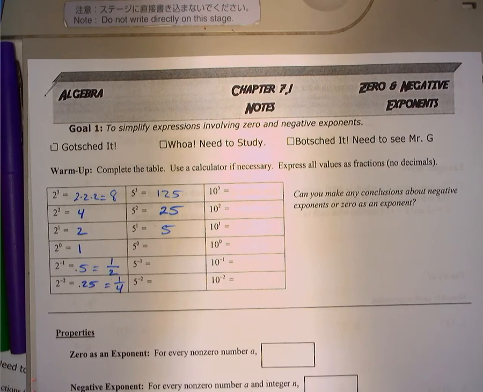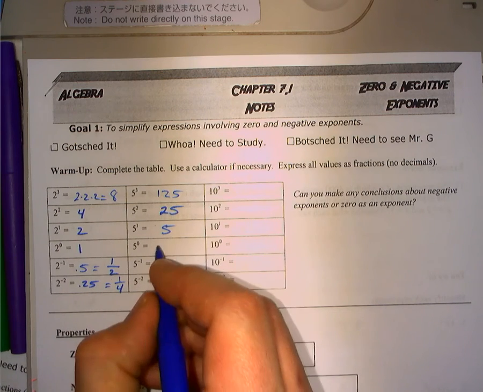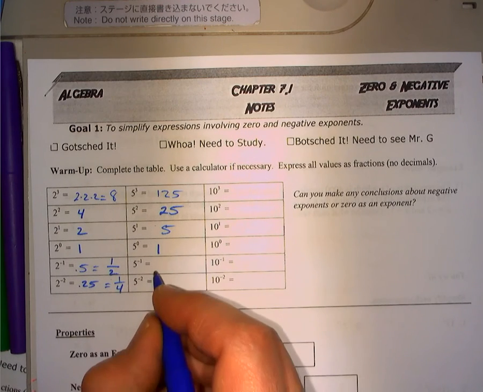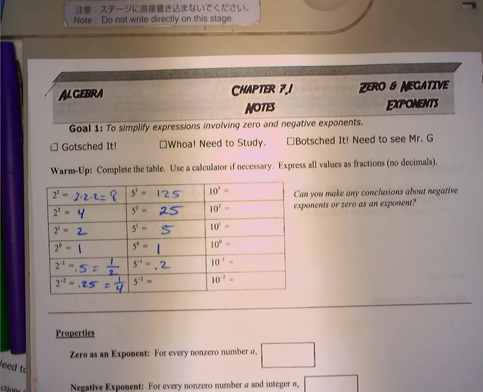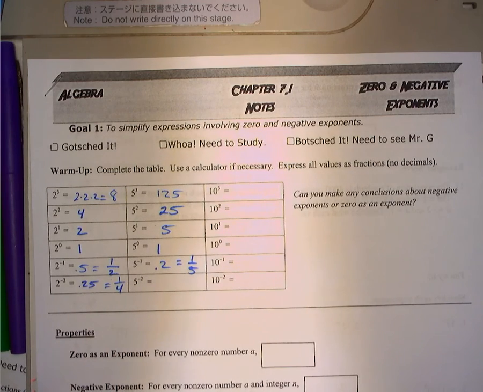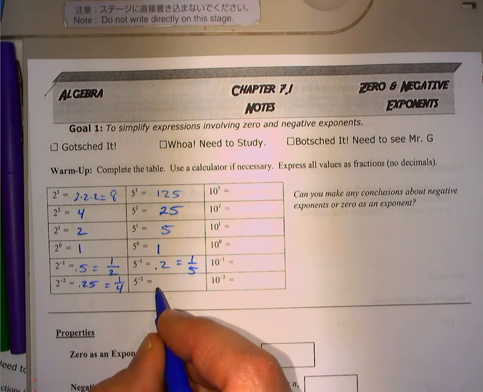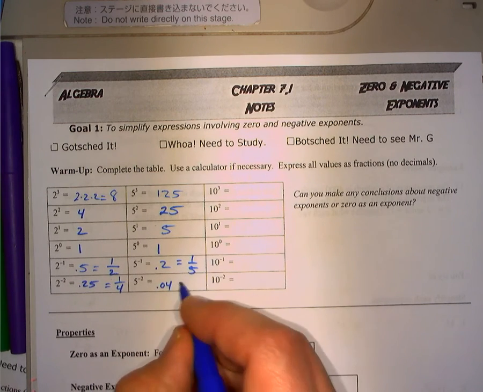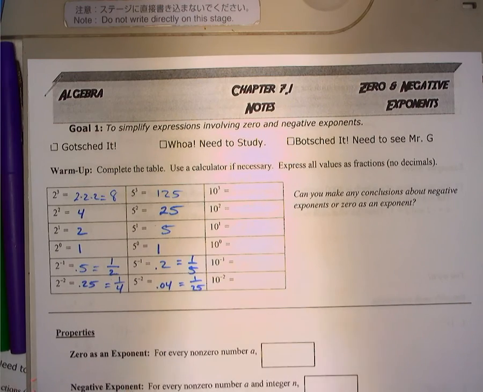What's 5 to the 0? What do you get there? Just 1, right? Throw it in your calculator. 5 to the 0 power is 1. 5 to the negative first, I think I got 0.2. Isn't that 0.2? Well, as a fraction, if I math frac that, that's 1 over 5. Okay? And 5 to the negative second is a decimal. I got 0.04. And 0.04 as a fraction is 1 over 25.